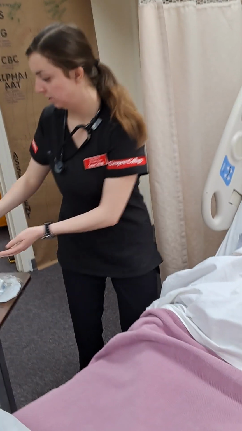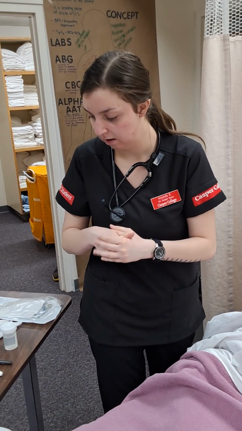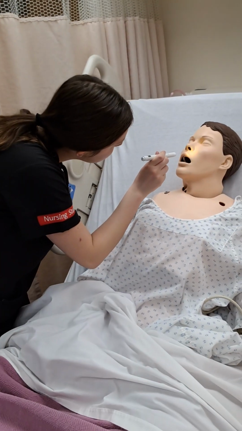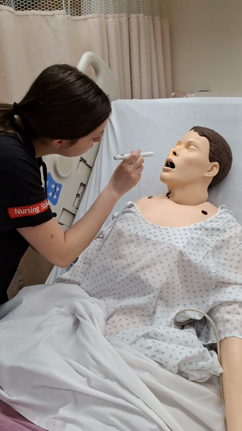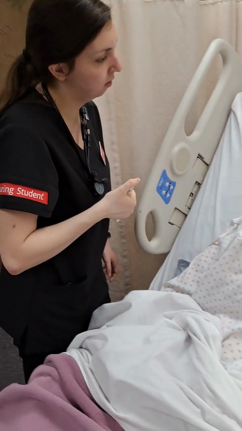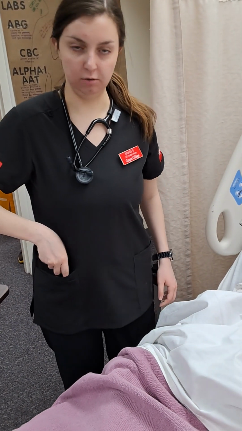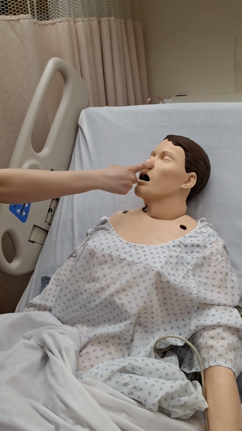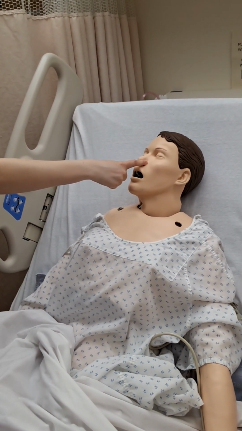Okay. So now I'm going to inspect his nares. I'm going to look at the skin integrity and his airflow. His skin integrity in both nares is clean, dry, and intact. I do see a little obstruction of mucus in his left nare. So now I'm going to assess the airflow. Breathe in. Breathe in. Okay, his right nare has more patent airflow, so I'm going to insert the NG tube in the right nare.